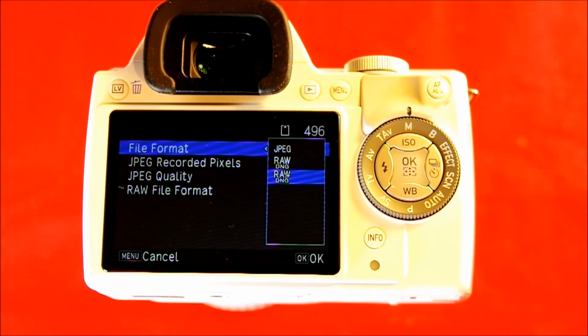And RAW plus JPEG can take 532, give or take, RAW plus JPEG files, and that means when you take the photo, it saves the camera raw data as well as a JPEG of the same image. This is really good if you have a computer that doesn't show you a preview of your RAW files.